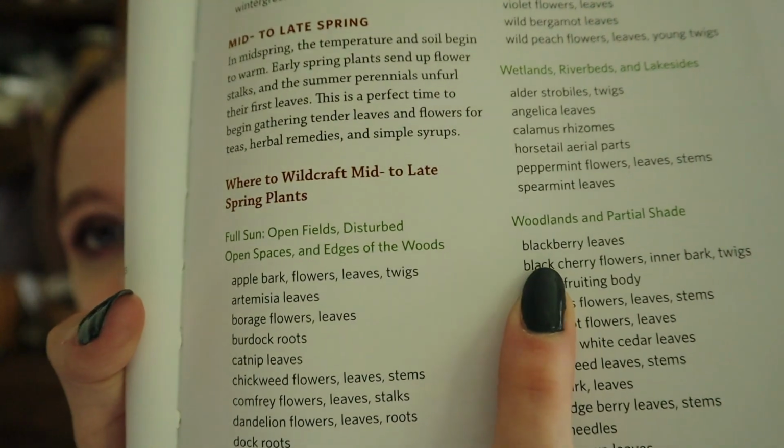I'll just look in here, and it's mid to late spring, or also we're going into summer now probably. I know I live in the woodlands, and it's partial shade. Oh, you know what the very first one on here is? Blackberry.